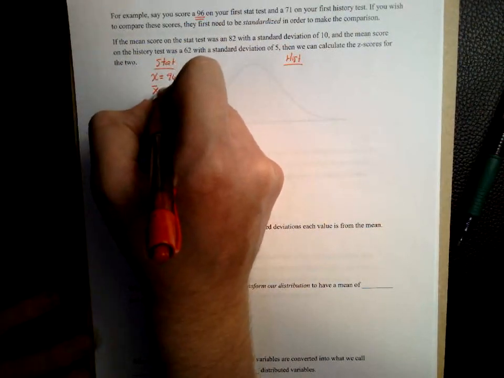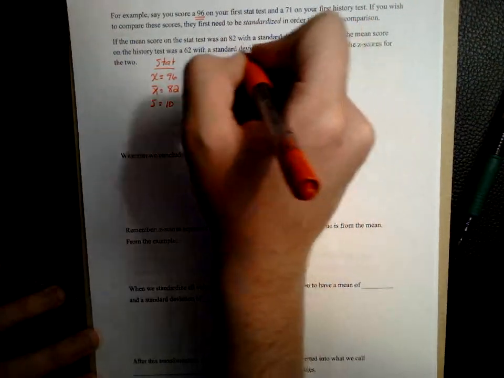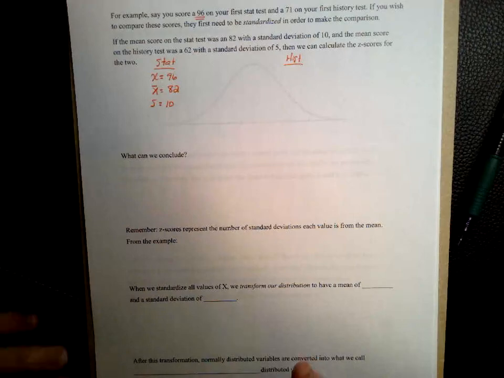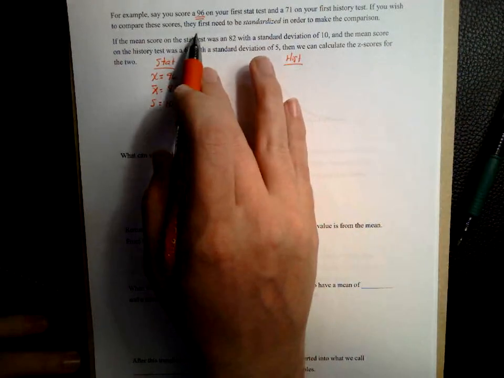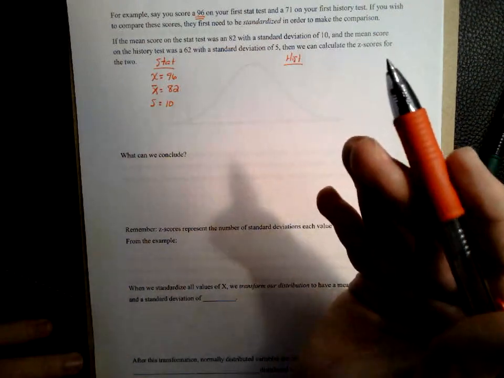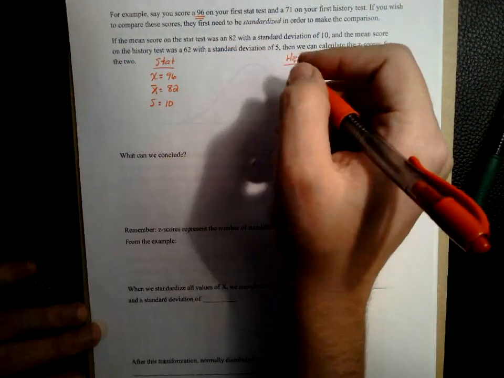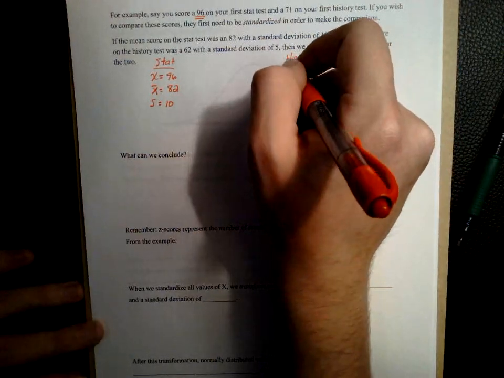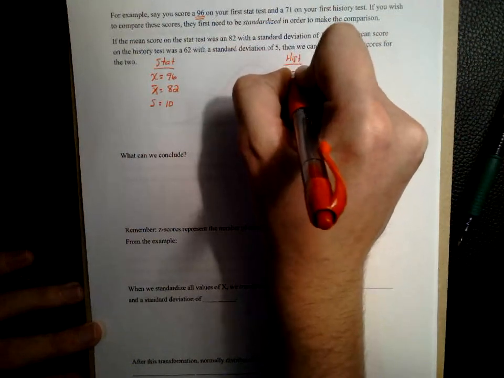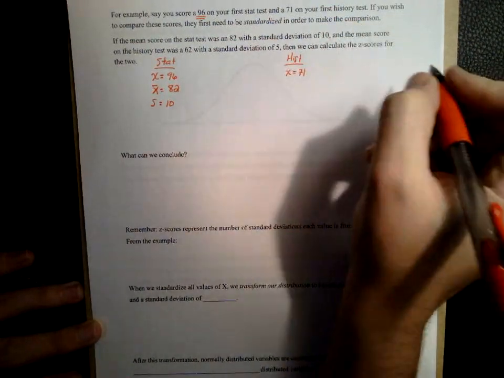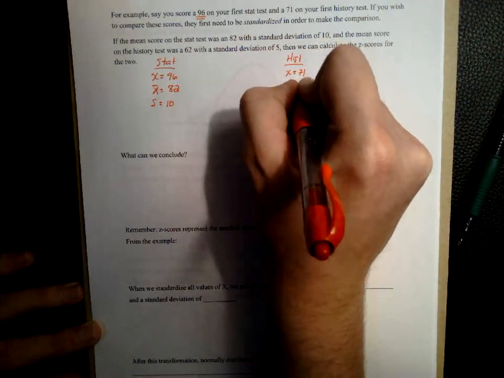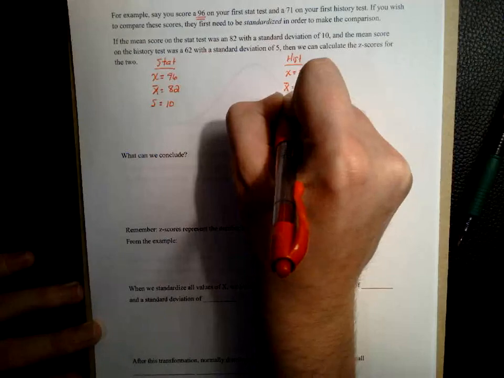It doesn't matter if you would have put mu or sigma here because I already told you the standard deviation. So it doesn't matter really which one you use, but I'm just saying in this case, you're doing an exam and you're not going to give the exam to all of the students. You're just going to give them to the students in your class, and that's a sample. Next, the history. So you got a 71, so the data value there is 71. The mean was a 62. And the standard deviation was 5.